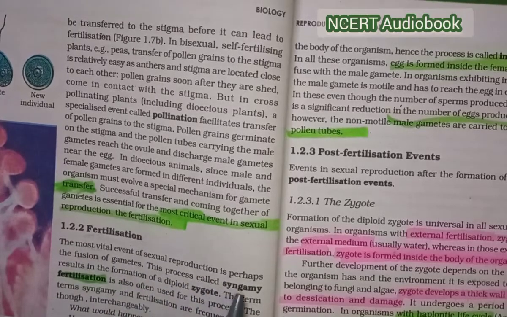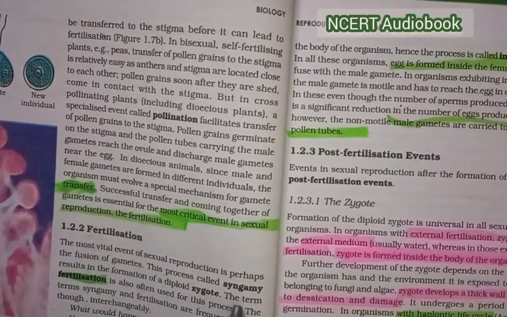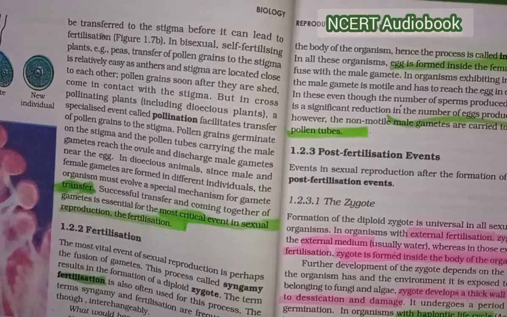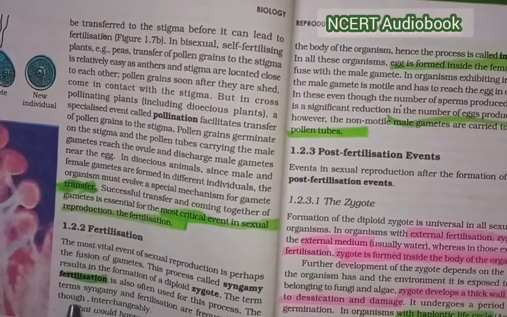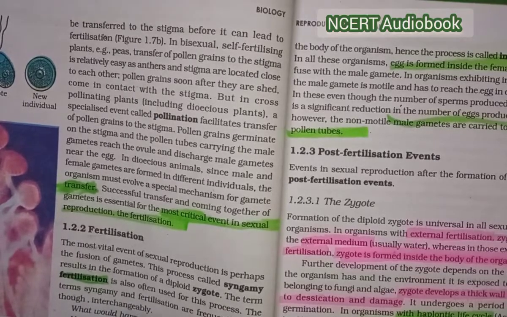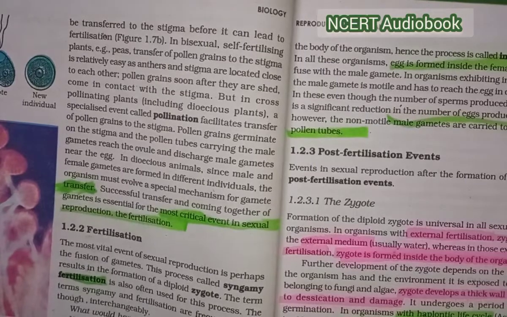This process, called syngamy, results in the formation of a diploid zygote. The term fertilization is also often used for this process. The terms syngamy and fertilization are frequently used interchangeably. What would happen if syngamy does not occur?